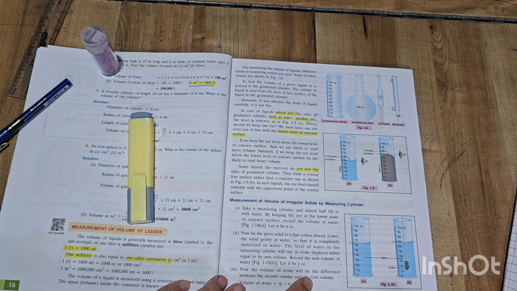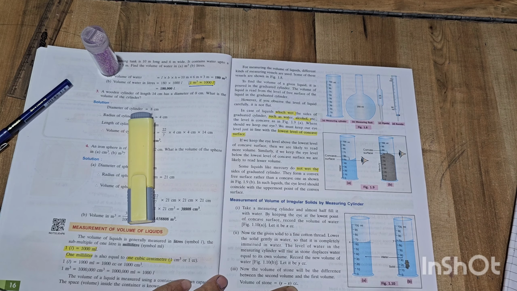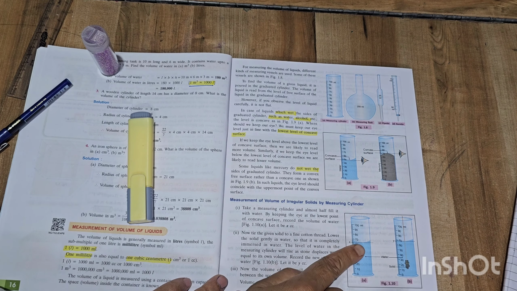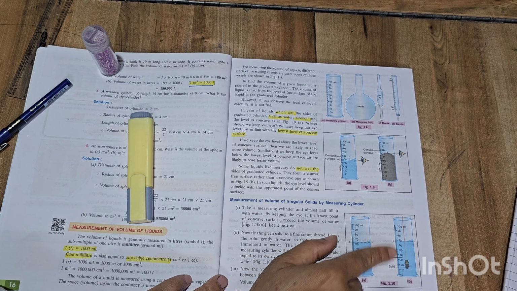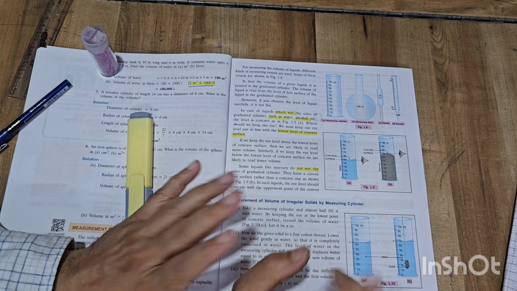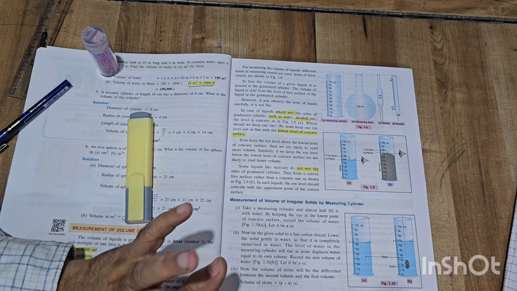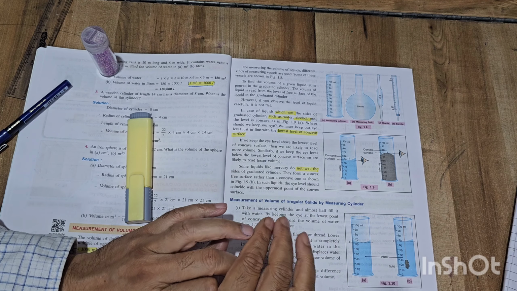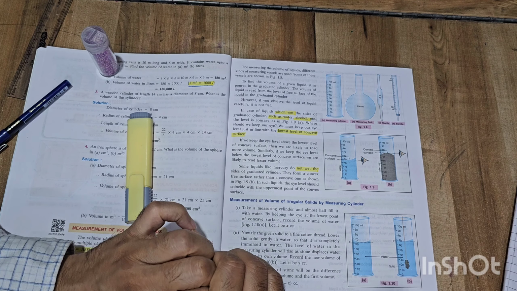Now the volume of the stone will be the difference between the second volume and the first volume. Volume of the stone is y minus x cc, cubic centimeter or milliliter, whatever it is. Understood? Very simple. So you can measure the volume of an irregular object in a cylinder.